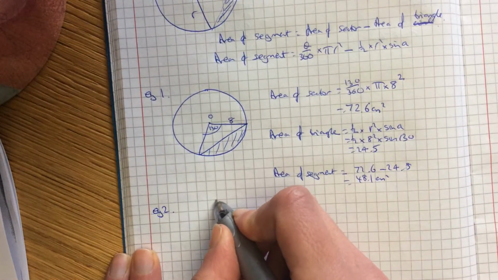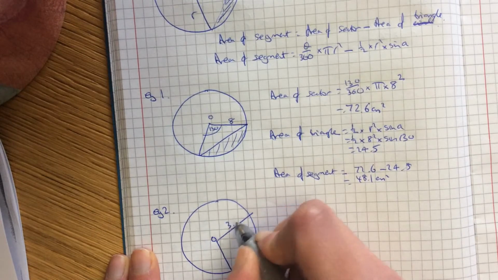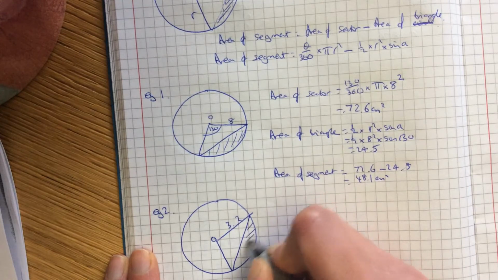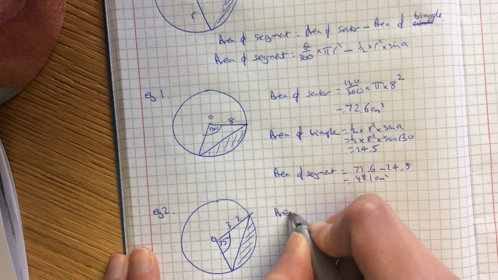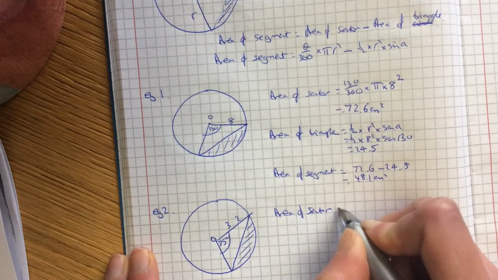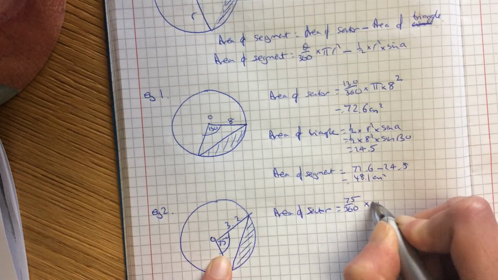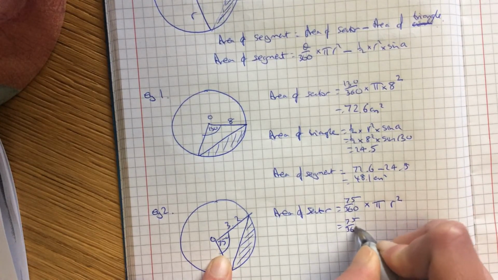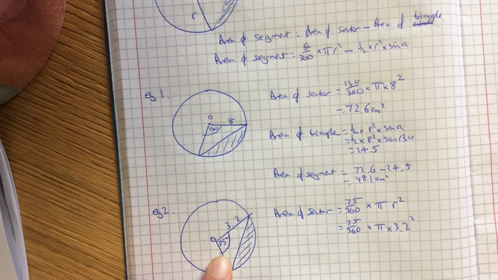I think it'd be good to do another one, and then I'm going to tell you what I want you to do for handing in homework. So let's draw another wee sector. That's the centre. That's 3.2. Here's the straight line, and I want this bit here. And let's say this angle is 75 degrees. Okay, so area of sector is 75 out of 360 times pi r squared, because it's area. 75 over 360 times pi times 3.2 squared.